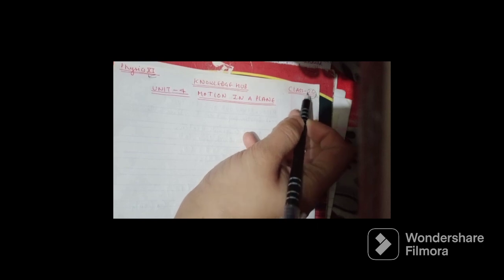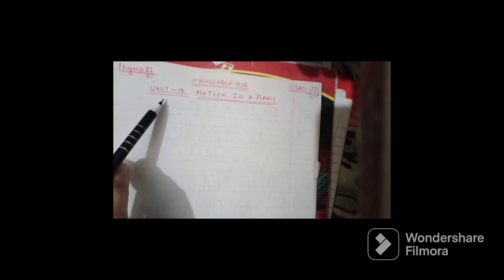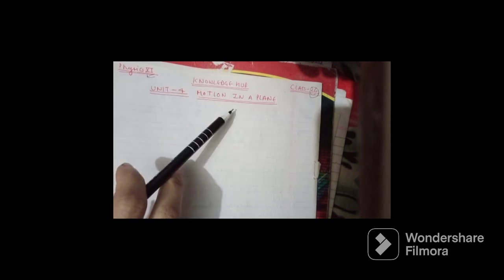Today we're going to start with Physics Class 11th, and this is Class 26, where we had completed 25 classes. The unit that we have to discuss is Unit 4, which is Motion in a Plane. This is the first class of Unit 4.